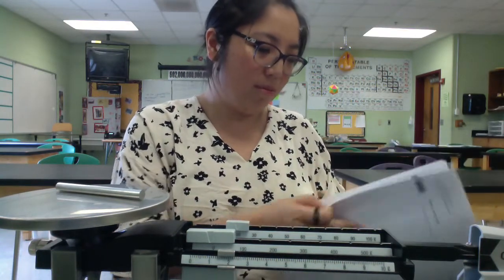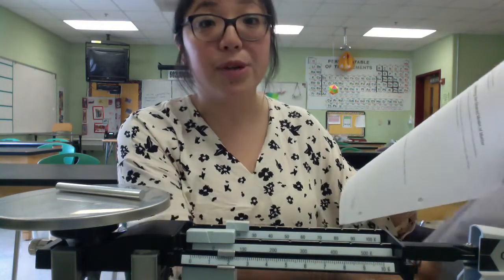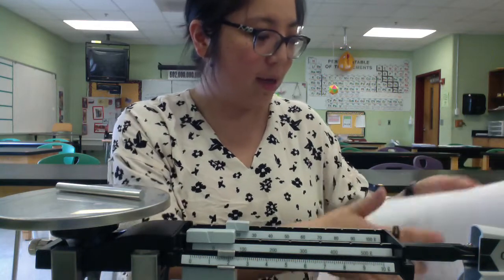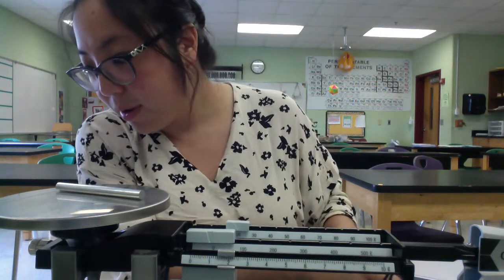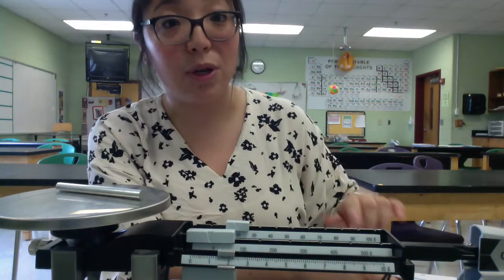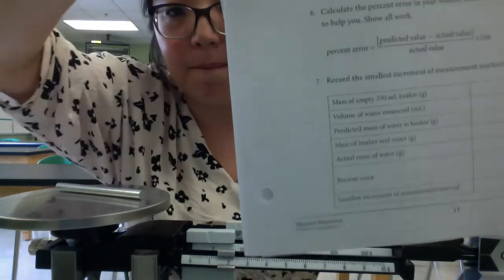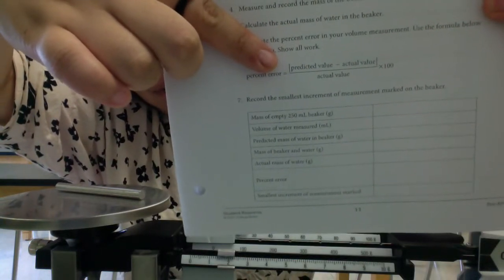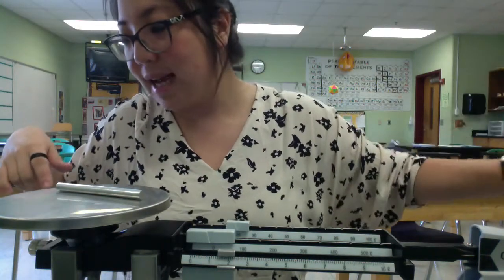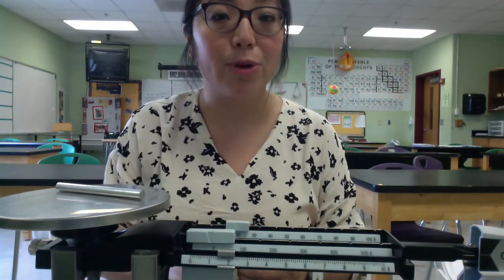Let me make sure that I have the right wording for you that we used for percent error before, which is going to be your predicted value, which is what you calculated, minus actual value, which is what your mass is, what you found here, over actual. So it is this formula here. So we're going to use this formula again. You should have practiced this enough that you should be able to do it. Your predicted minus actual over actual times 100, and that should give you your percent error.